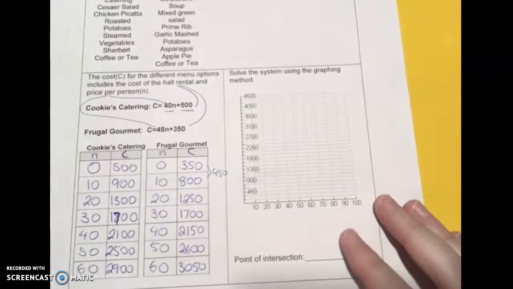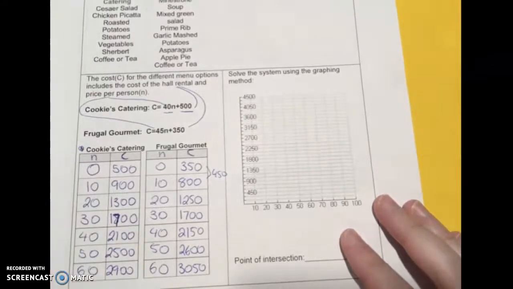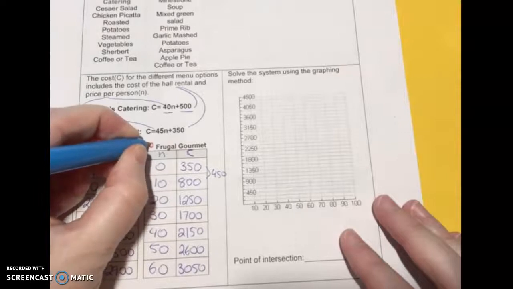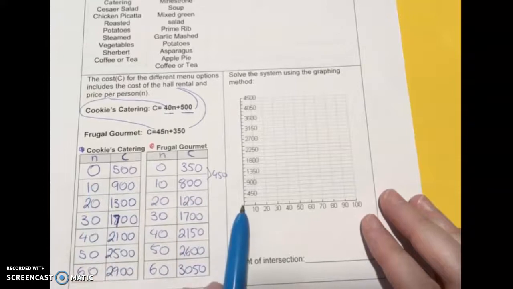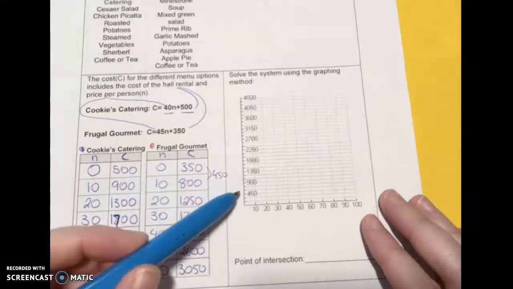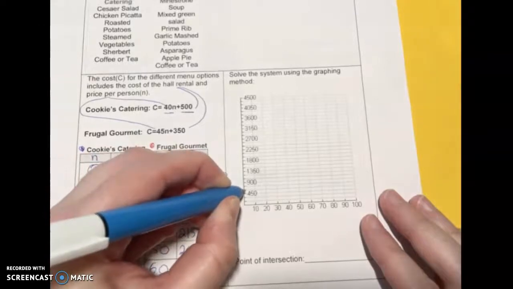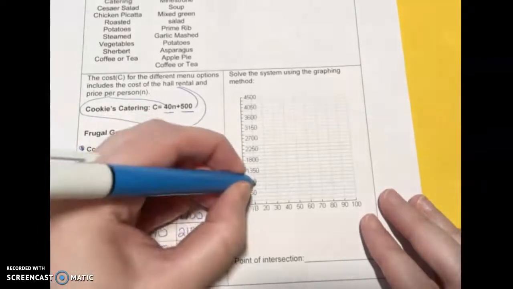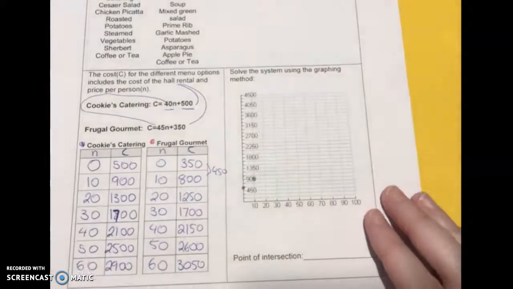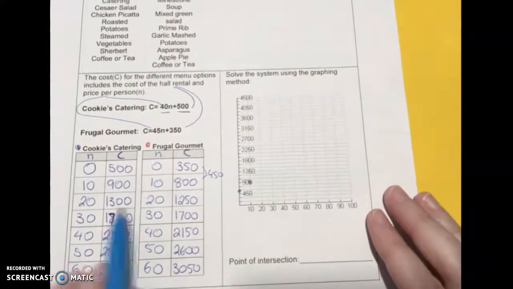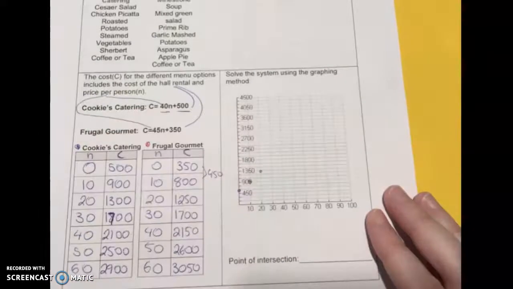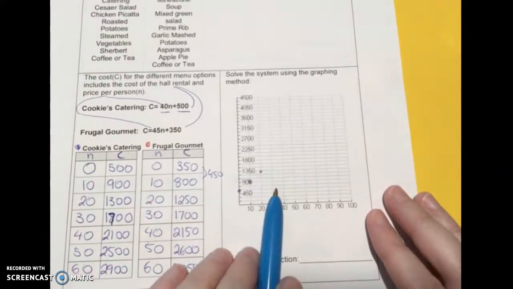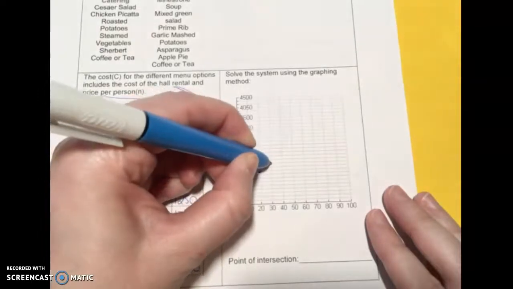Okay. So I'm going to graph cookies in blue and then frugal in red. Okay, so if I have 0 and 500, so this is 450, so it's just going to be right above there. At 10, it's 900. At 20, it's 1300, so just kind of under there. It doesn't have to be perfect, right? At 30, it's 1700, so I don't know, here somewhere.